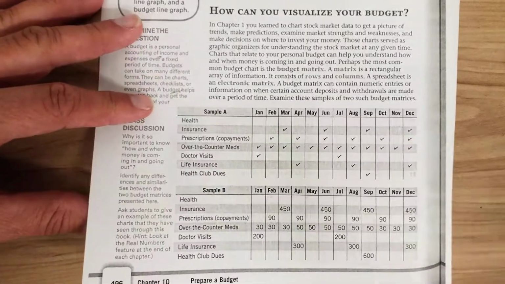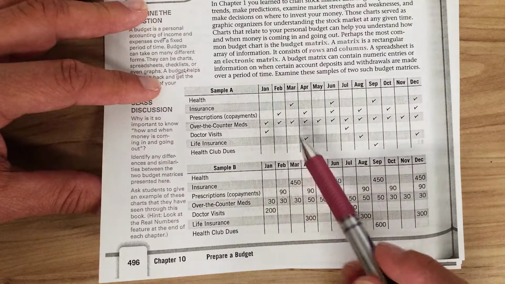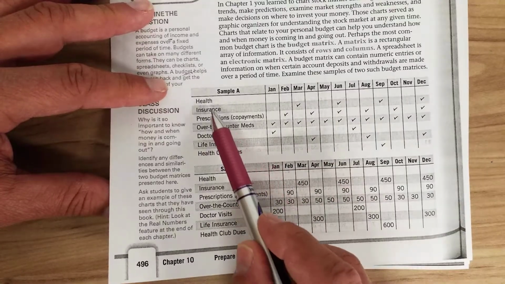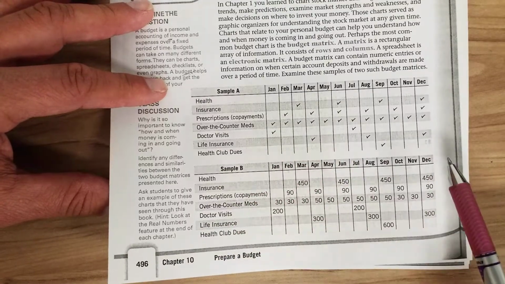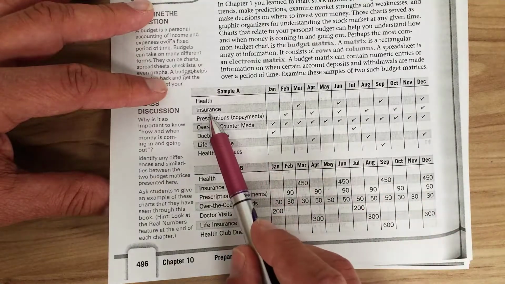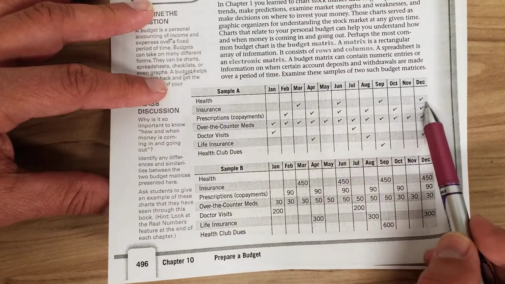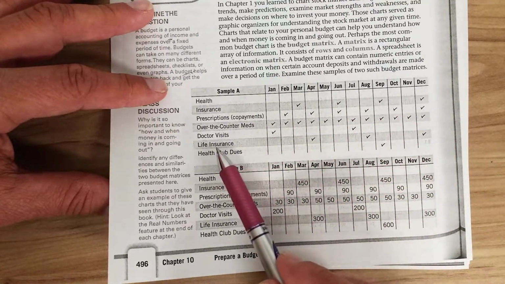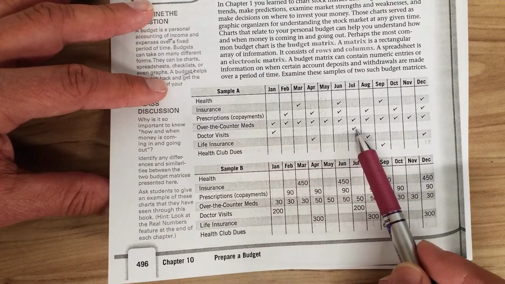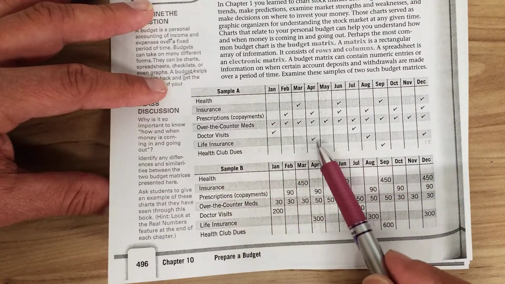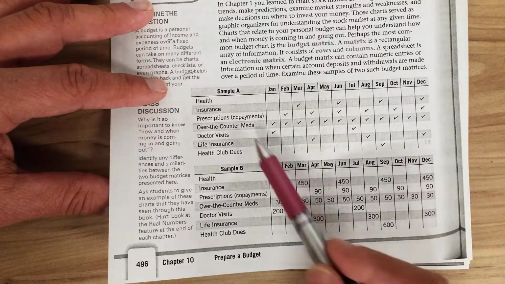What you're seeing here, sample A and sample B, are an example of a budget matrix. So this is sample A here. This is a budget matrix based on different types of expenditures and what months throughout the course of the year they have those expenditures. For example, their insurance is paid in March, June, September, and December. So all the months are laid out, and then over-the-counter meds for this particular example, that's every month. Doctor visits in January, July. Life insurance when their premiums are due in those months. Health club dues, that could be monthly or it could be annual.